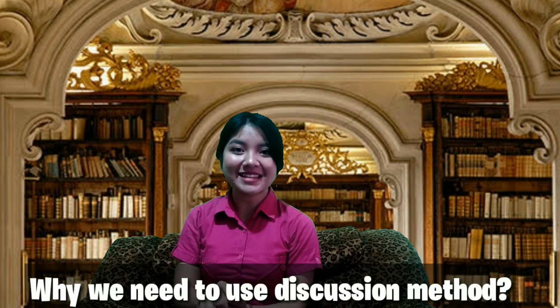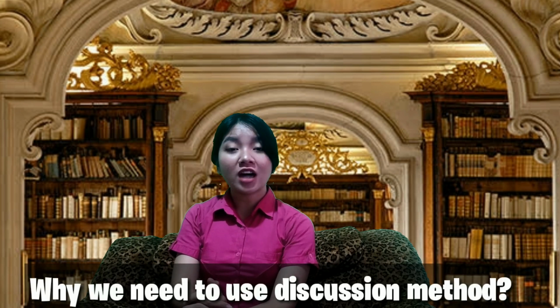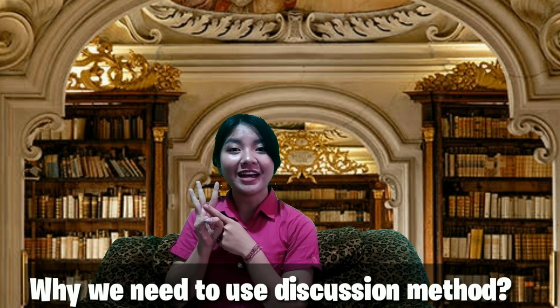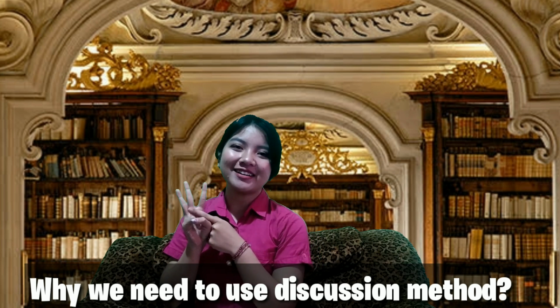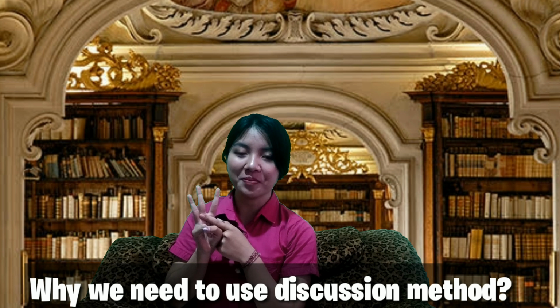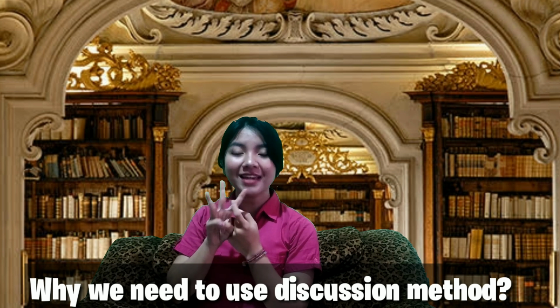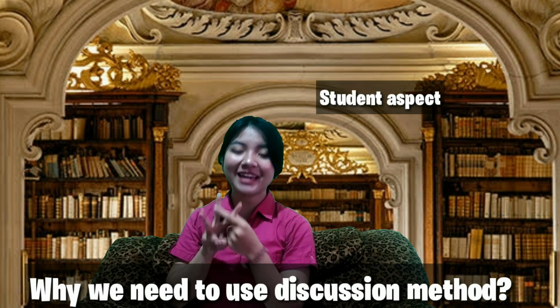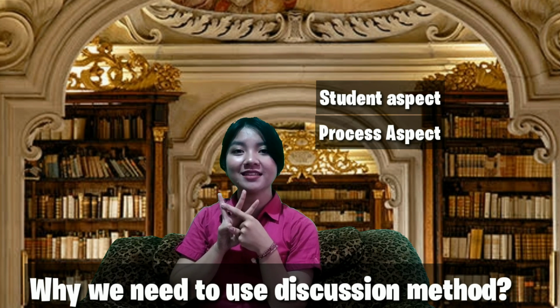Well, we're going to the second section, in which we want to talk about why we need to apply discussion in our class. There are three reasons why we need to apply this discussion method in our classroom. The first is from the student aspect, the second is from the process aspect, and the third is from the result aspect.